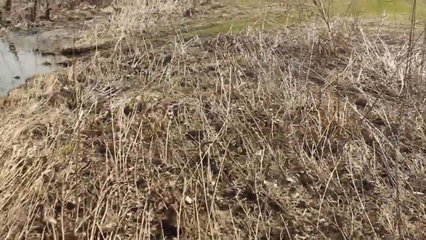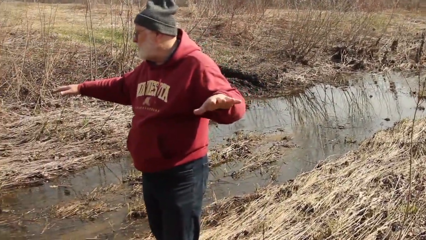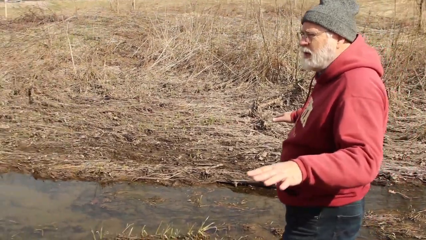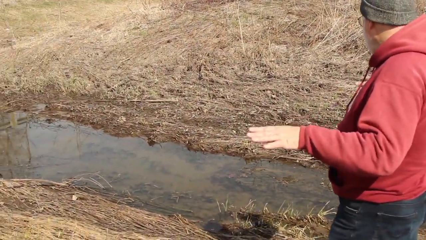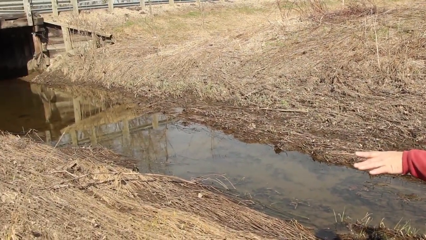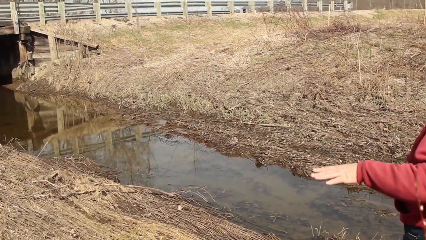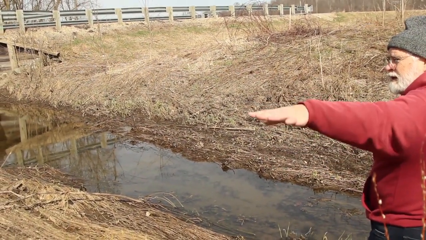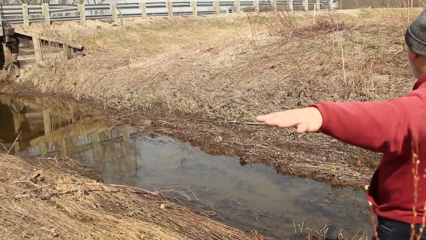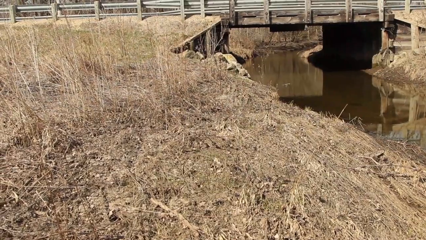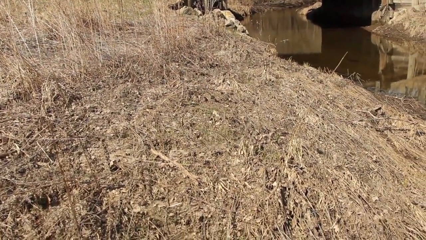This will probably fall pretty close to a C-type stream channel, because our width-depth ratio here is probably going to be right around 12. It could be an E or a C-type channel, but the flood prone area is greater than 2.2, and so water can spread out onto an active floodplain here and dissipate its energy.